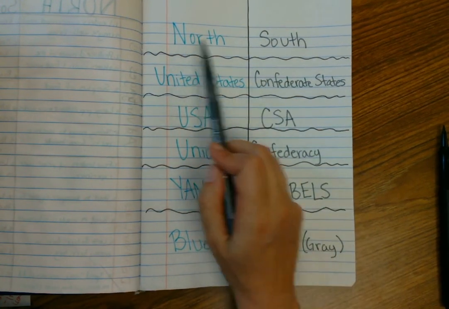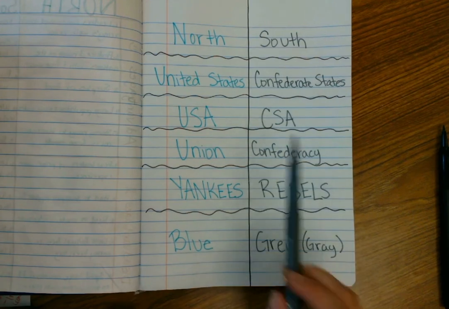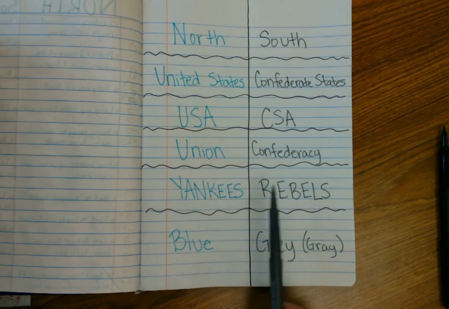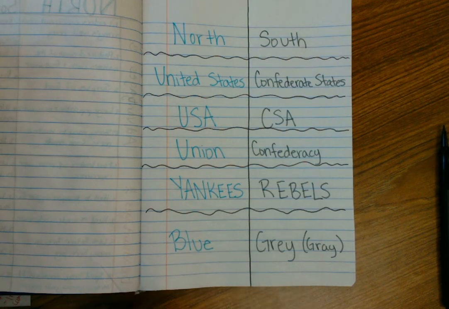So here we go. North versus South, United States versus Confederate States, USA versus CSA, Union versus Confederacy, Yankee versus Rebels, blue versus gray.